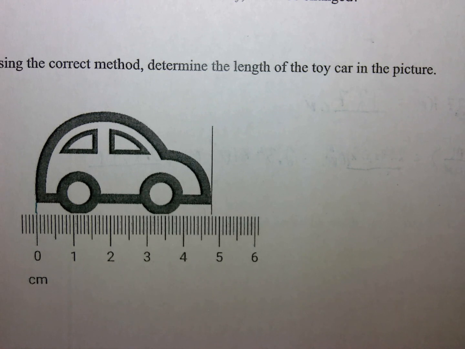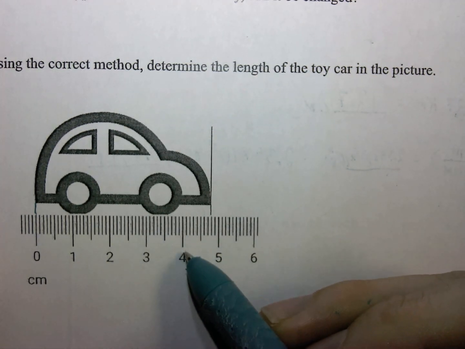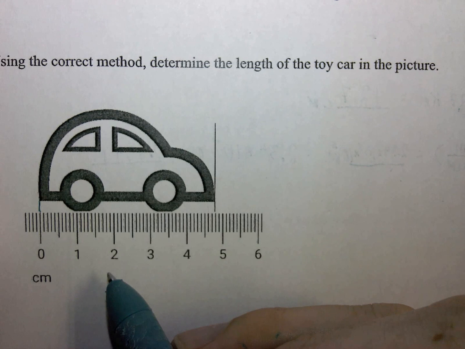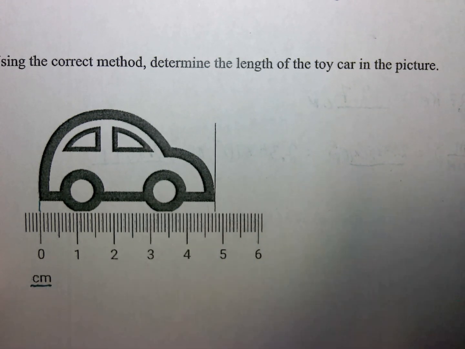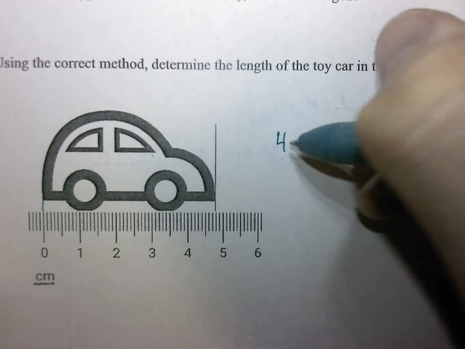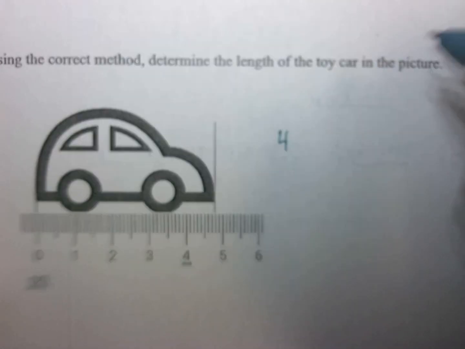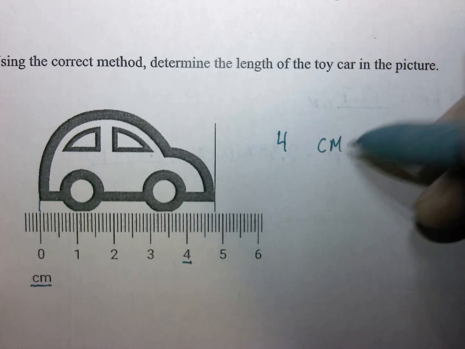And we go one extra level of precision than our measuring tool is showing. So what I mean by that is we know that this car is at least 4 centimeters.